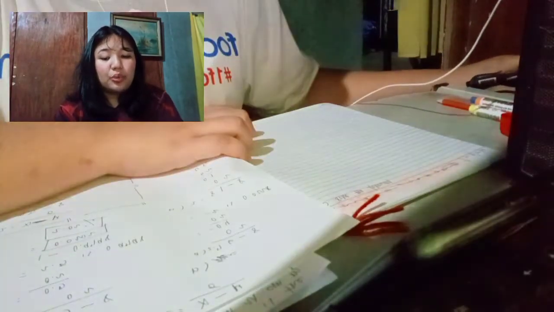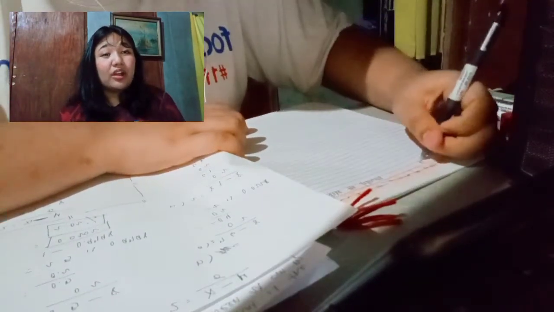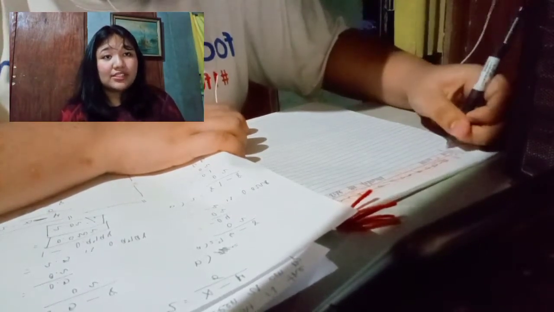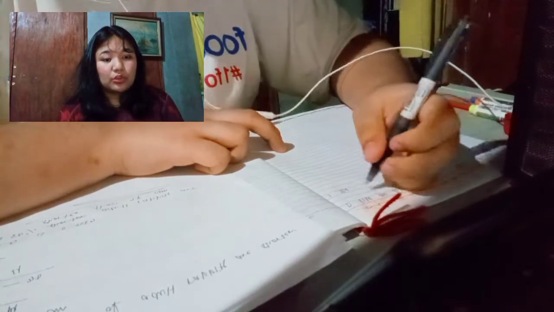So we will look at the z-score table, and 2.5 is equivalent to 0.9798. So because we are looking for the percent that exceeds 8.5 ounces, we will subtract it from 1. So 1 minus 0.9798 is equal to 0.0202.